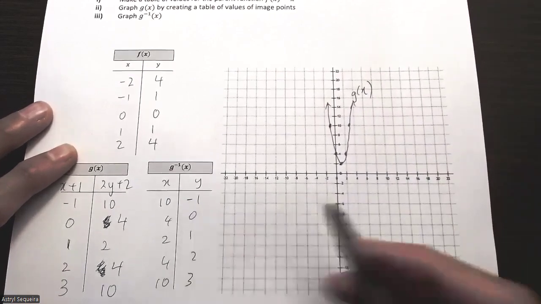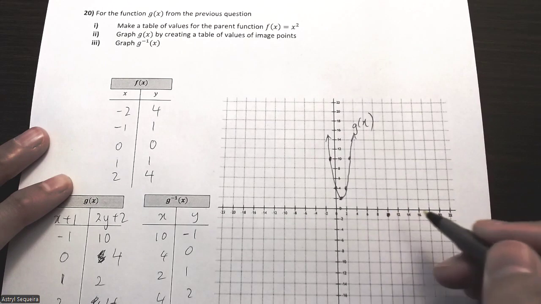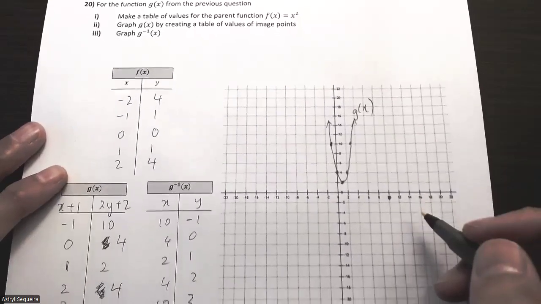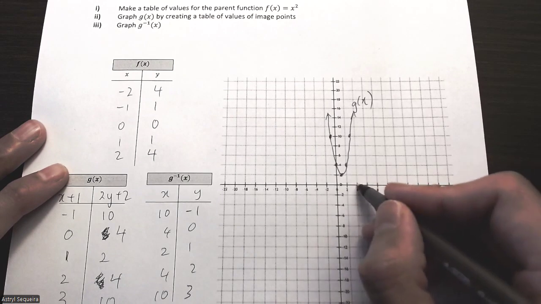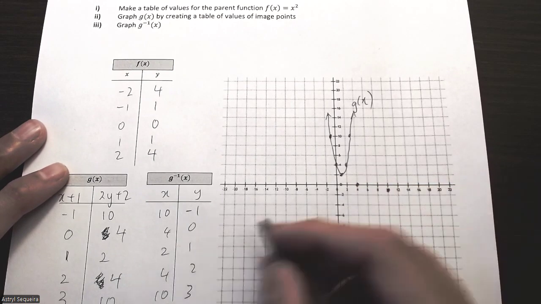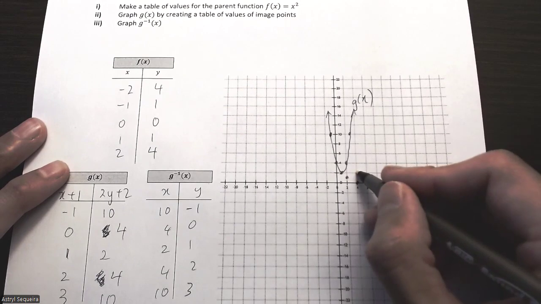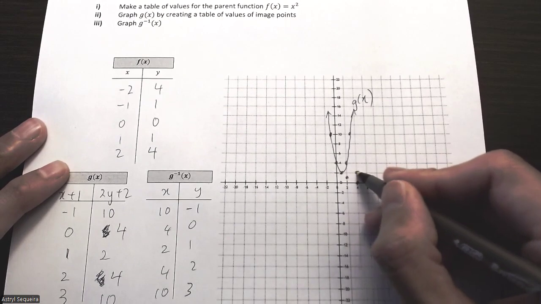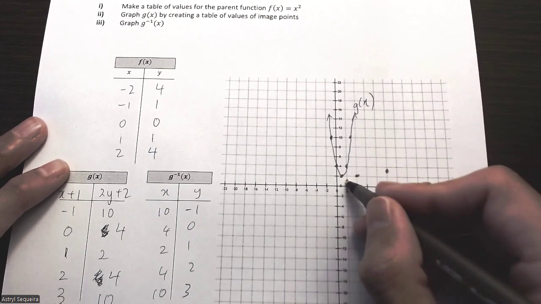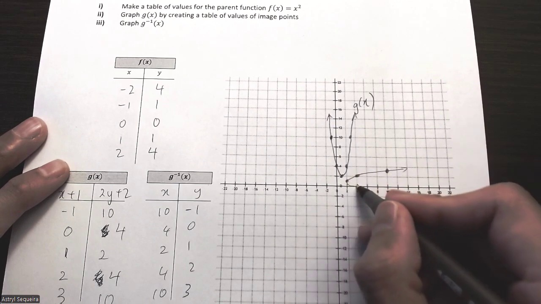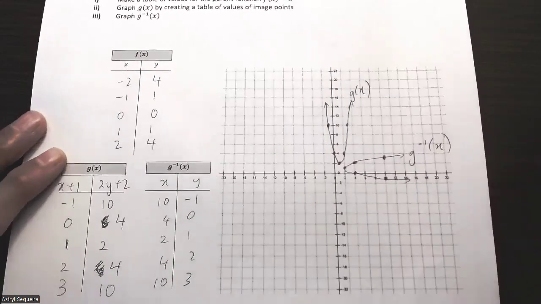And then let's graph the inverse function. So (10, -1), (4, 0), (2, 1), (4, 2), and (10, 3). So just a sideways parabola basically, plus or minus root function, that's g inverse of x.